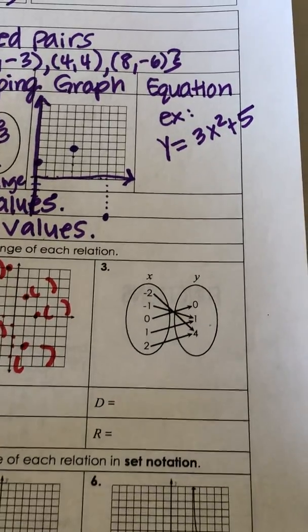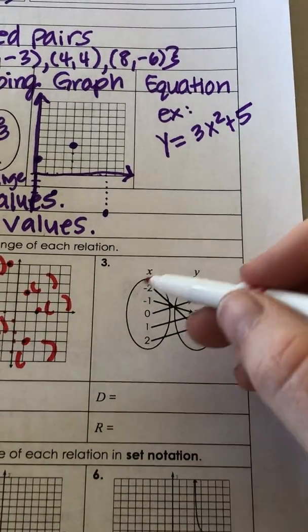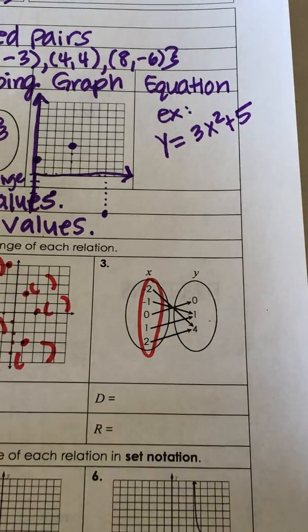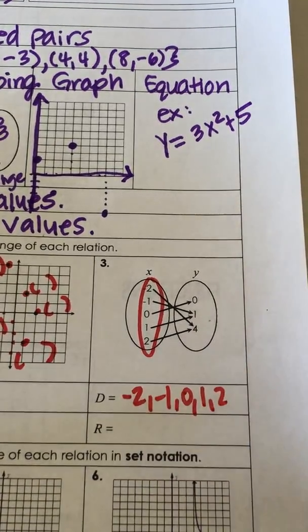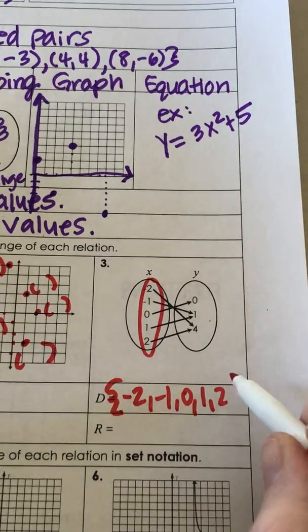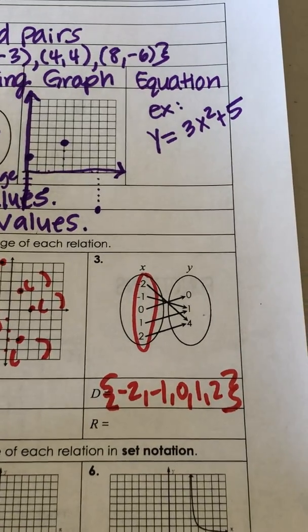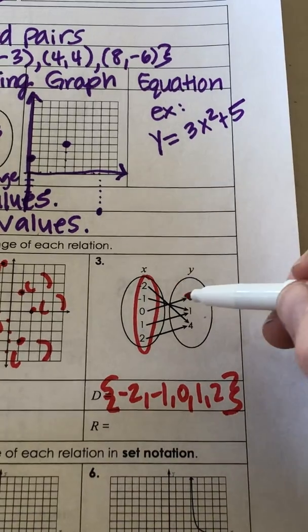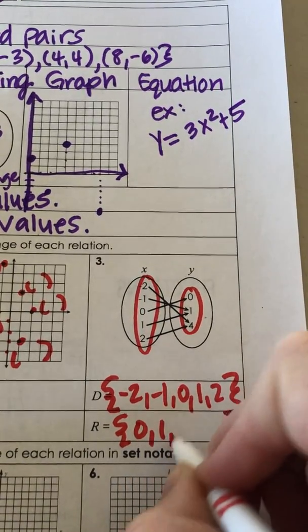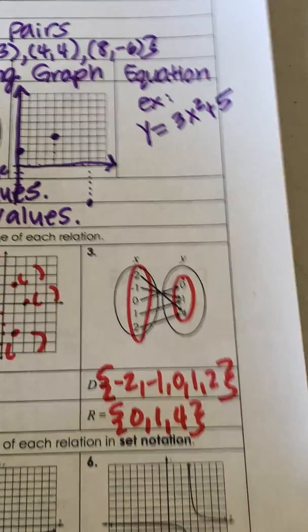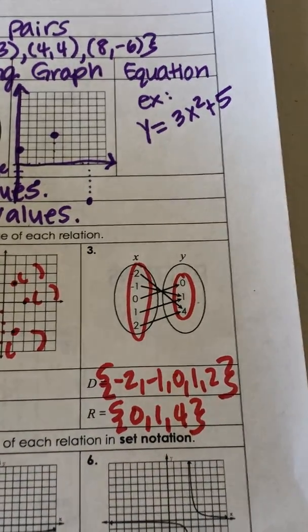Okay, so our domain are all of your x values, -2, -1, 0, 1, 2, and it's a set. That's what these braces mean. It means it makes a set. Okay, and then range, set of all the y's, so 0, 1, 4. And mapping's nice because they're already in order from low to high.